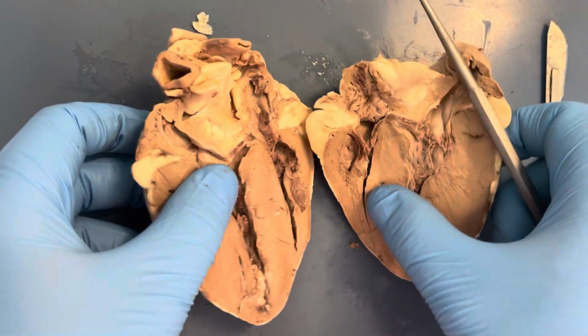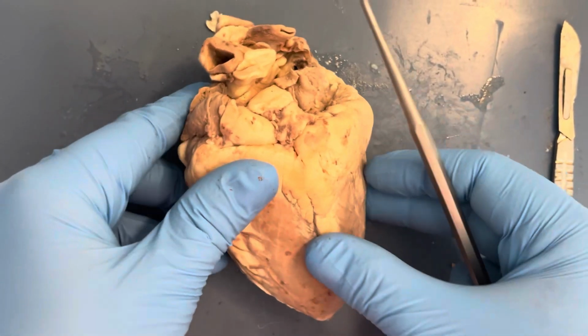And this concludes my heart dissection for Anatomy 2.